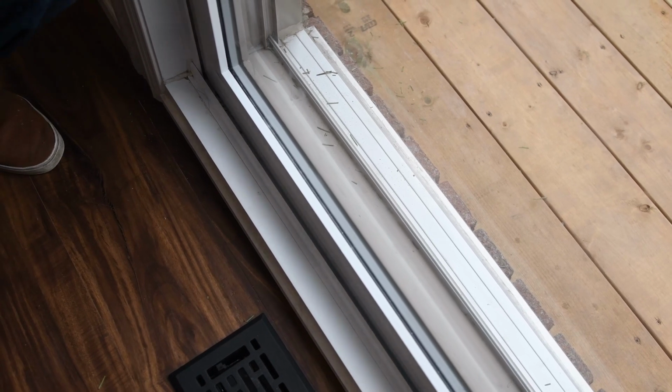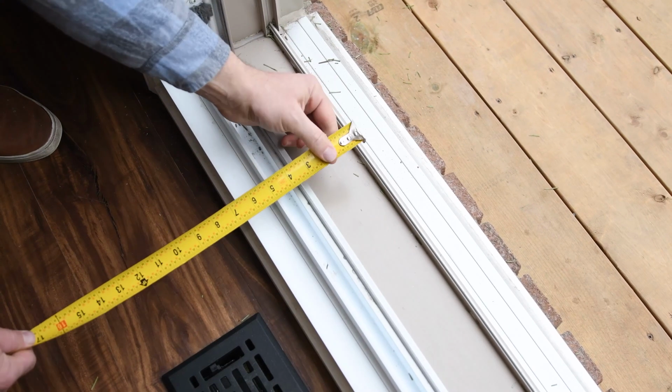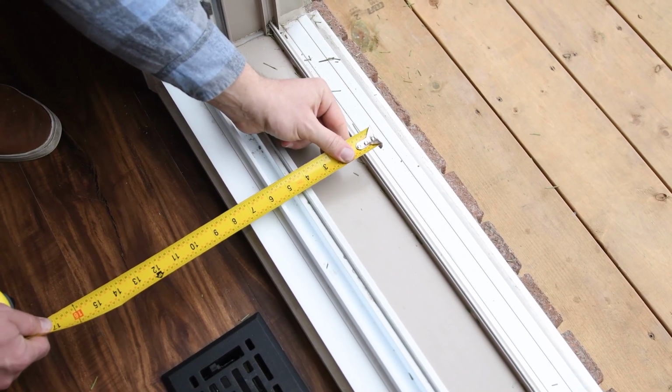Once you've measured the width and the height of your patio door, just like on your window, we're going to check the depth of the door. The depth of this door is 7¼ inches.